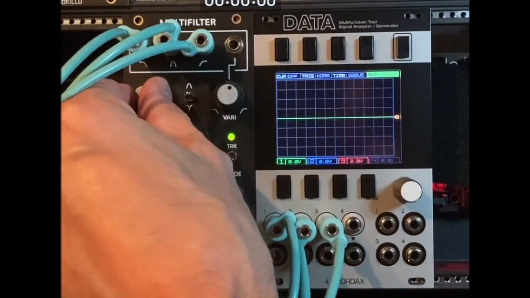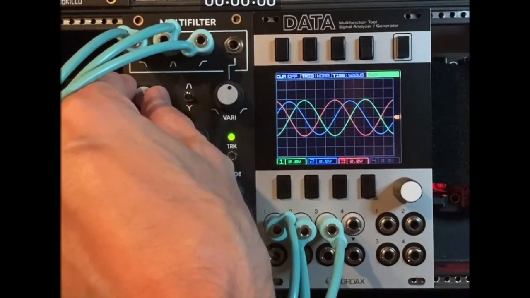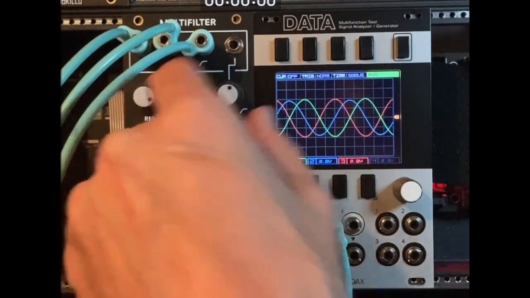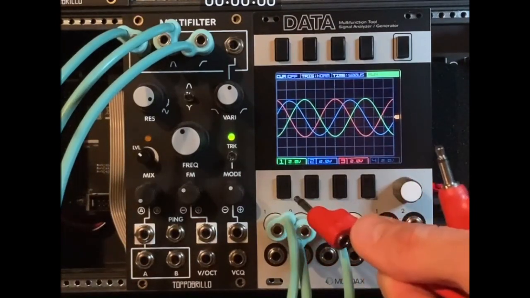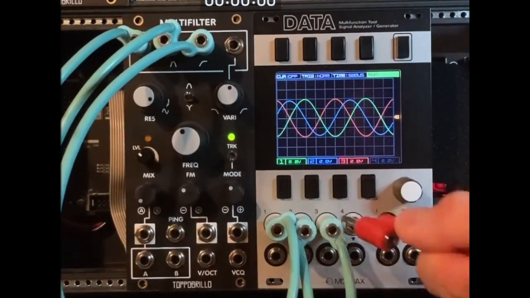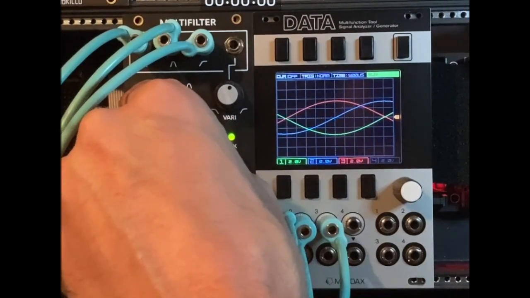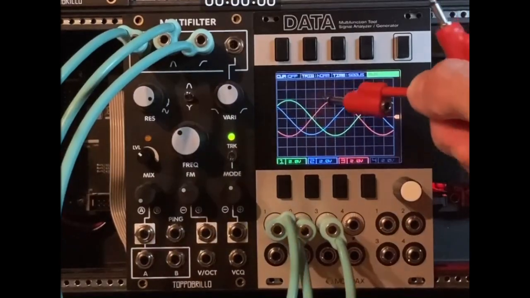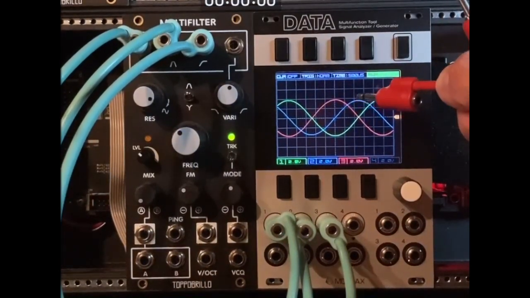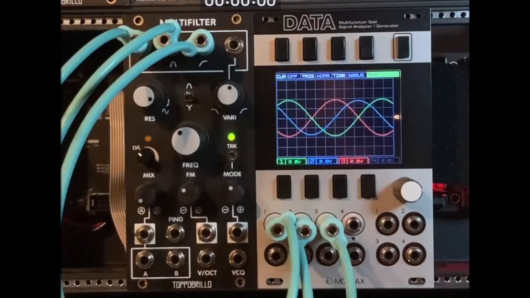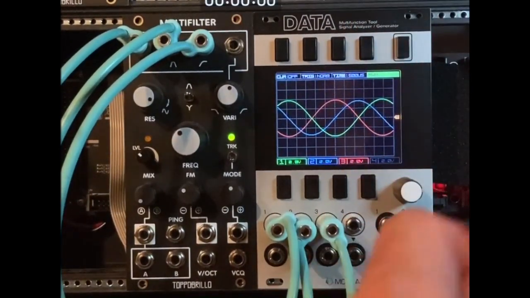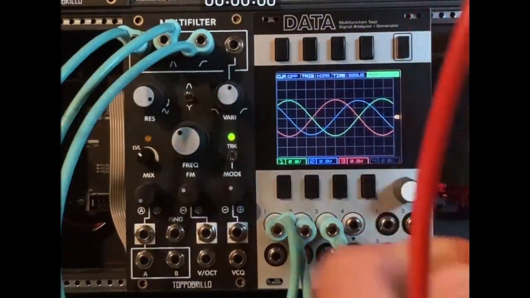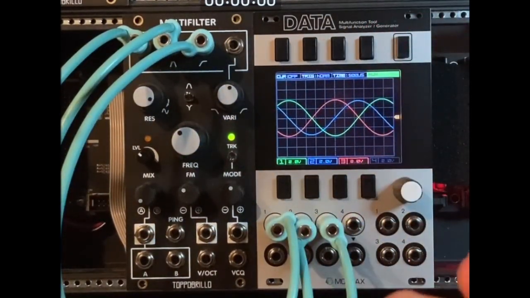The multi-filter is self-oscillating right now, obviously, and we're looking at low pass on the green trace, band pass on the blue trace, and high pass on the red trace. And you can see that relative to both low pass and high pass, the band pass output has a quadrature relationship, or 90 degrees out of phase. And these relationships hold true even when you do things like feedback patching, which I'll show you.